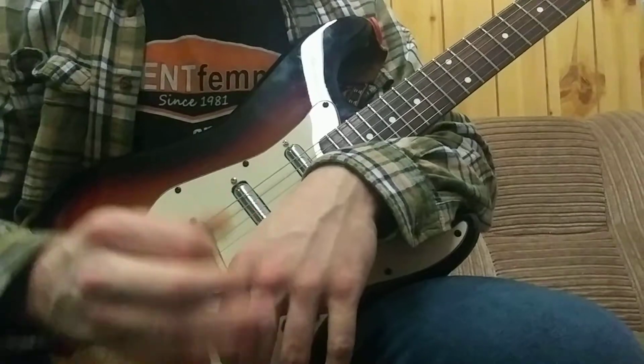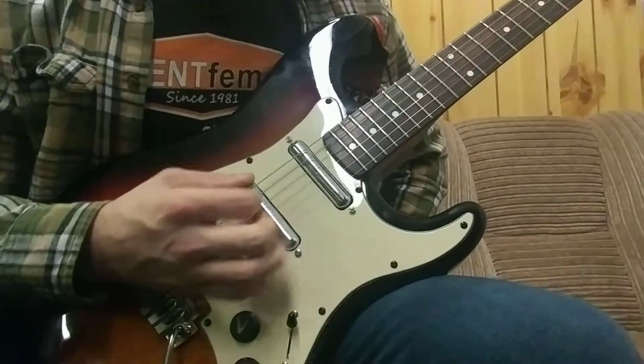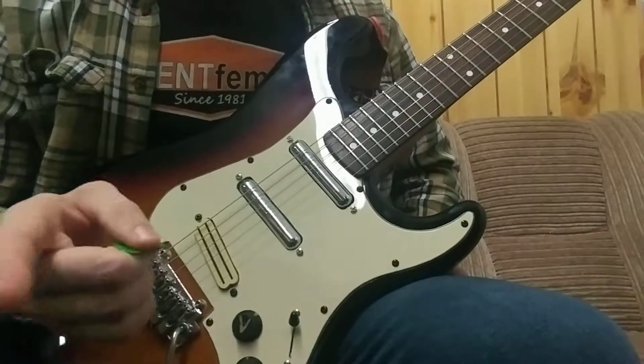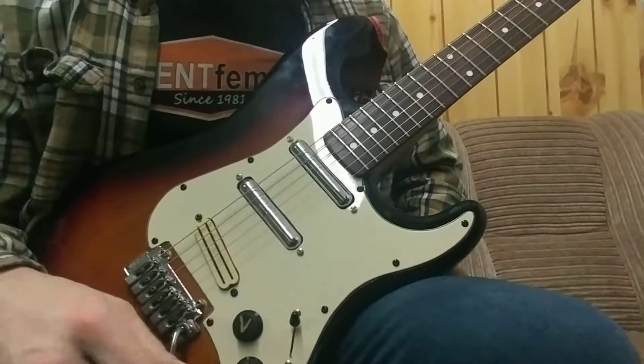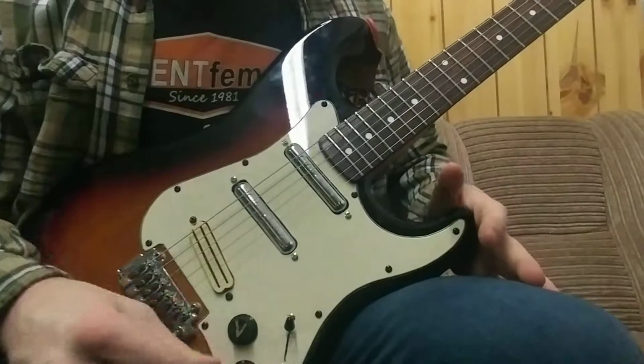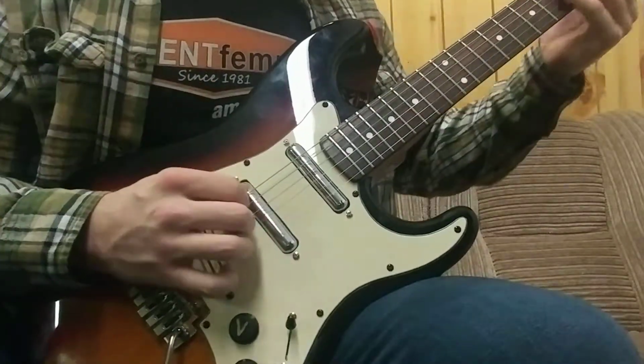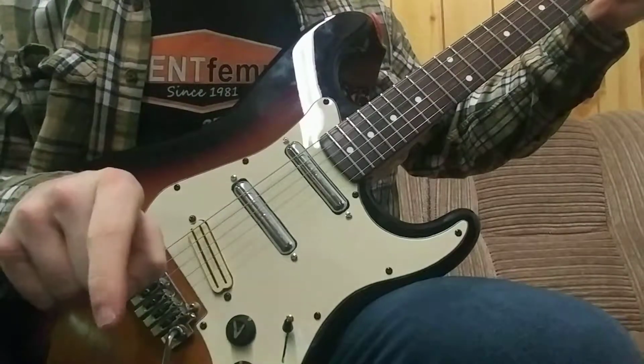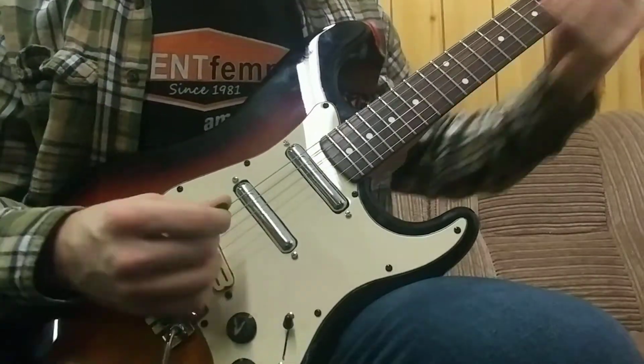I will give you a hint. There are 12 different notes that we can play. Anything beyond 12 is just a repetition of an already played note, an octave equivalent. So we've got our 12 notes, and we're going to figure out what they are and how to find them.